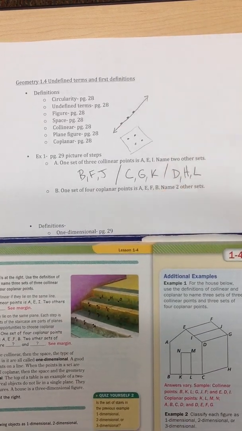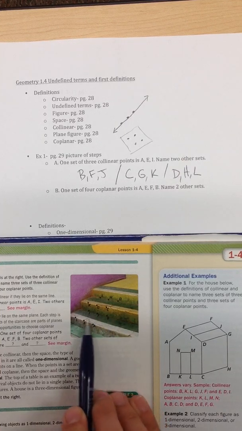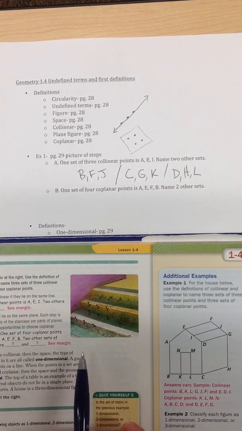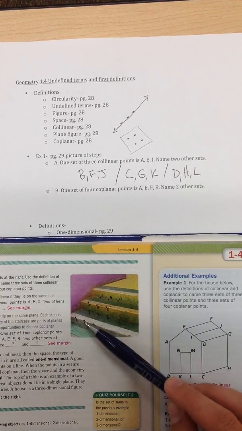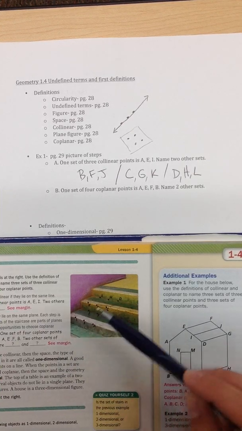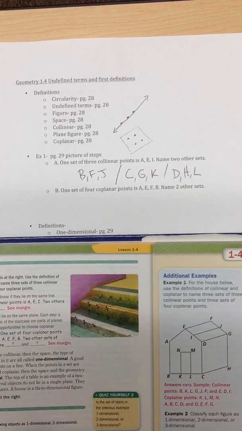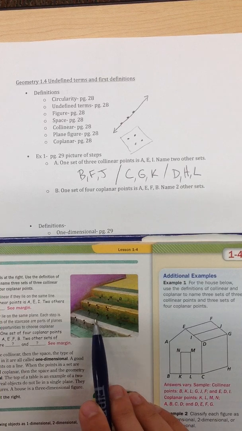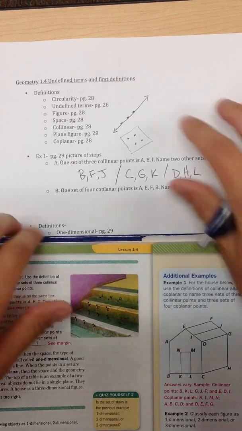Okay, next one, they say one set of 4 coplanar points is A, E, F, and B. So a flat surface on the top of that step there. Name 2 other sets. With this one, when you're thinking about your planes, you're either thinking about the top part of the step as a plane, or the up and down front part of the step as a plane. So if we're going to name 2 other sets, maybe we name B, C, G, and F, because those would all be on the front part of that step if we were looking at it in a 3D view.